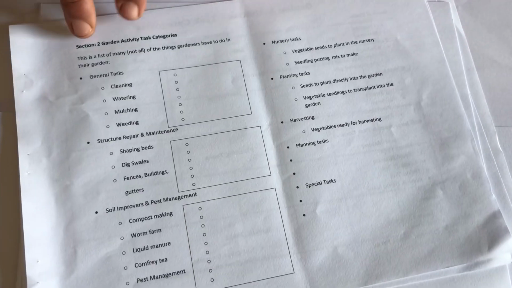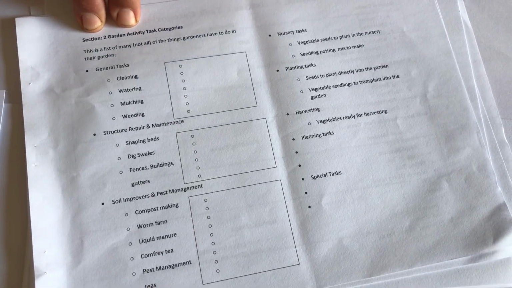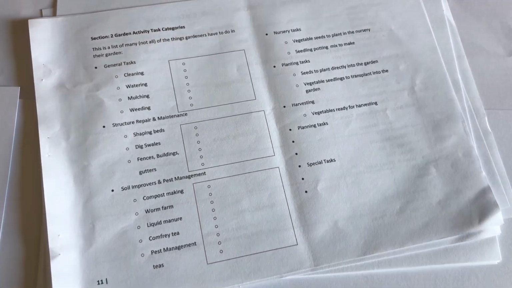Now we move on to section 2. Section 2 starts to look at the very specific tasks that you're going to have in the garden. Okay, so we've listed on the first page just a few options of the kinds of jobs that you need to be thinking about so that you can plan for them and then later on allocate specific time to do them. These are the tasks.